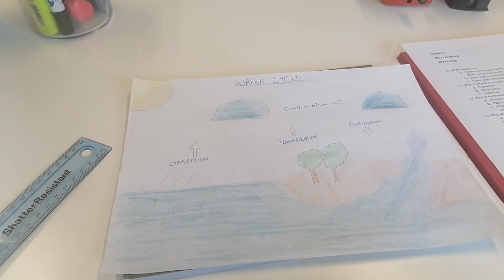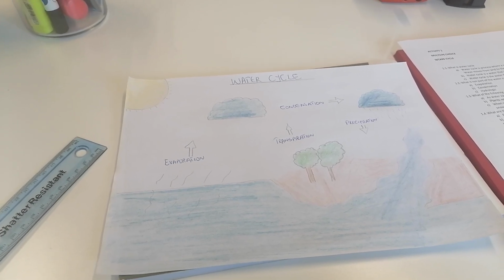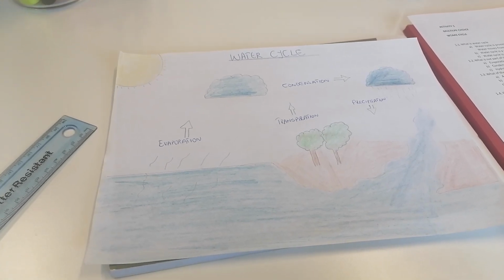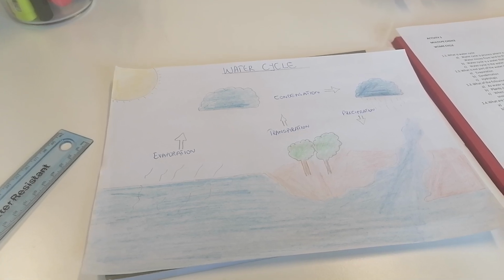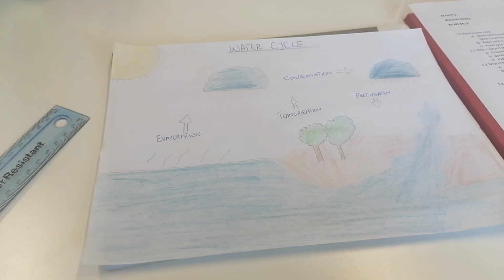We can't drink the salty ocean water, right? So fortunately for us, fresh water is also stored in lakes and rivers, and below the ground, in the groundwater storage. That's where we get our fresh water.